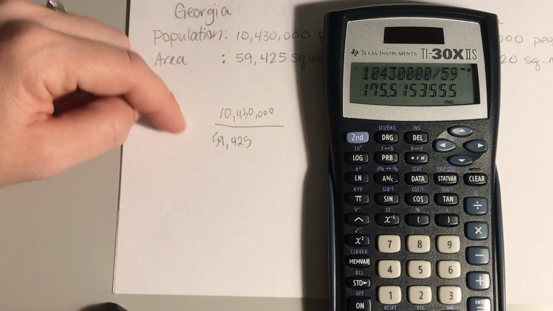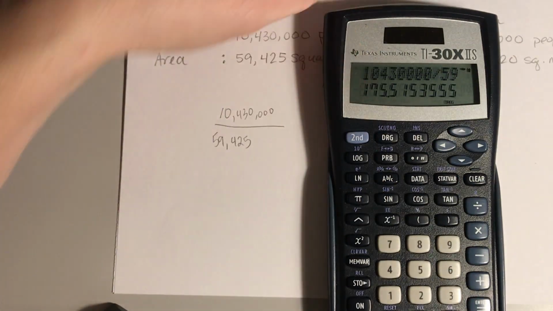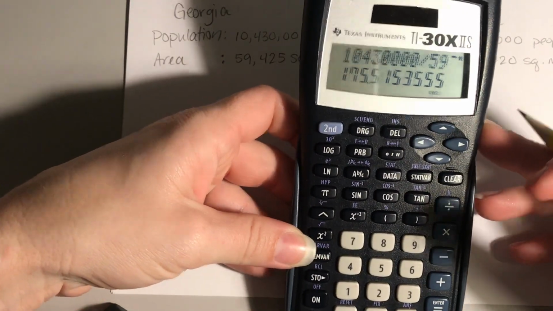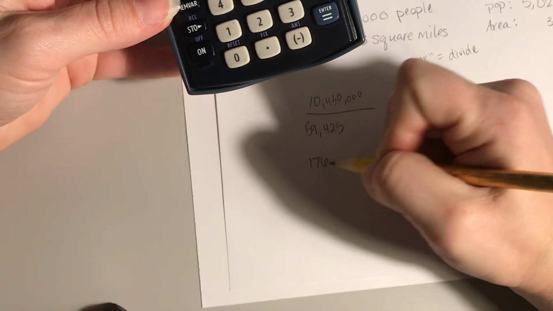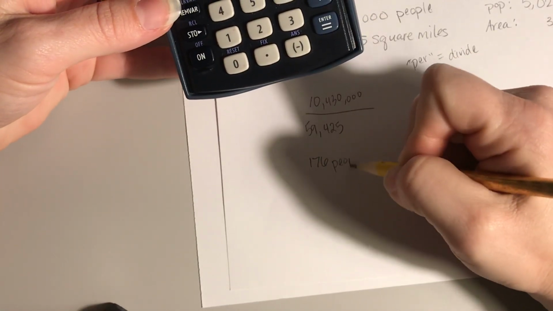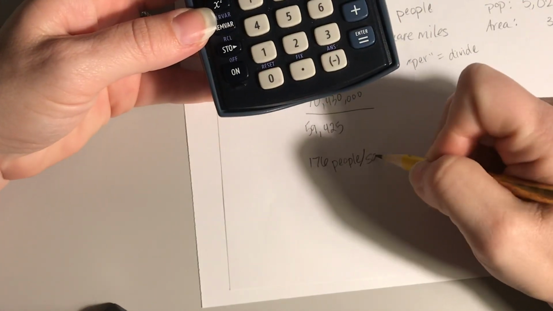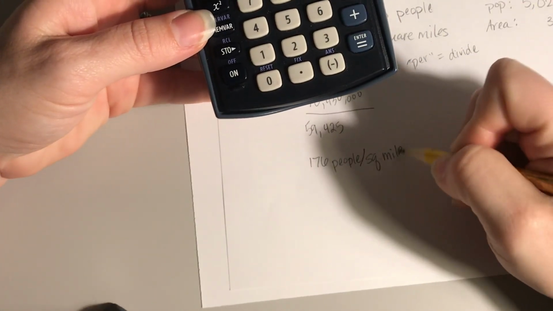All right, so Georgia has approximately 175, we'll round up to 176 people per square mile.